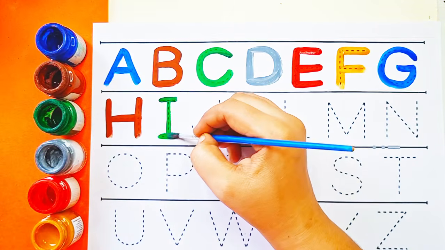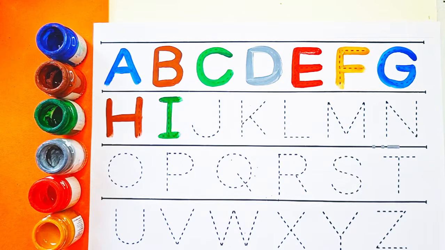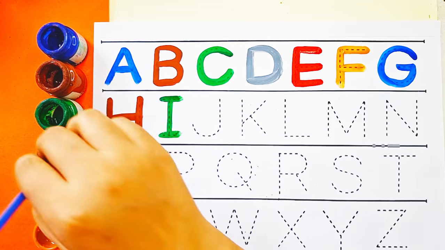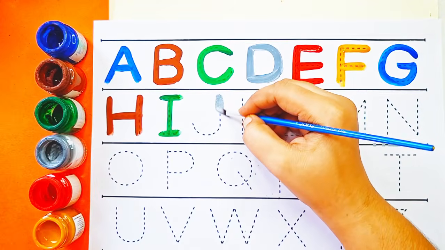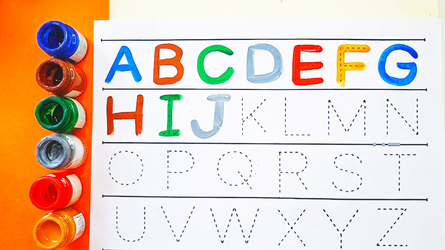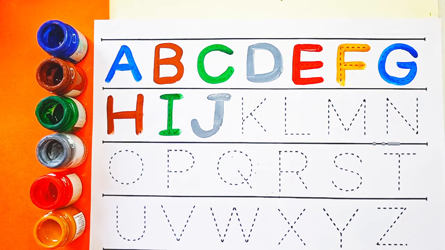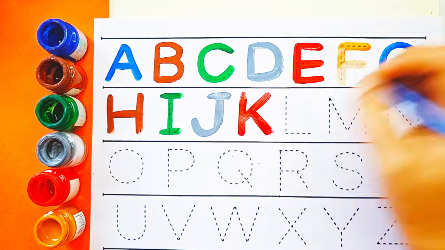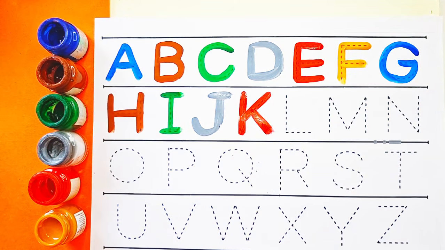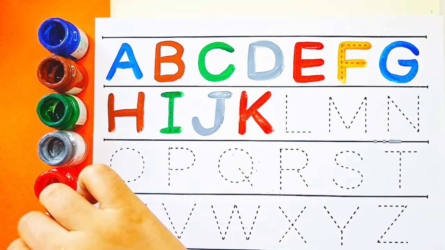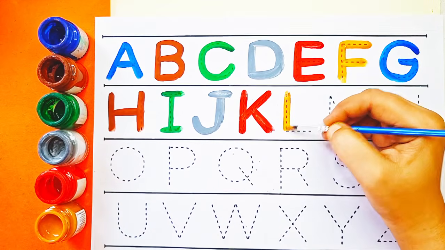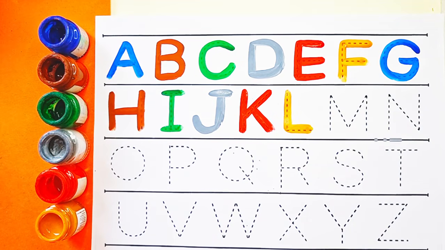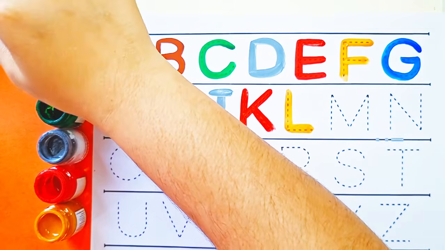Green color, I for ice cream, I for ice cream. Gray color, J for jelly, J for jelly. Red color, K for kite, K for kite. Yellow color, L for leopard, L for leopard.